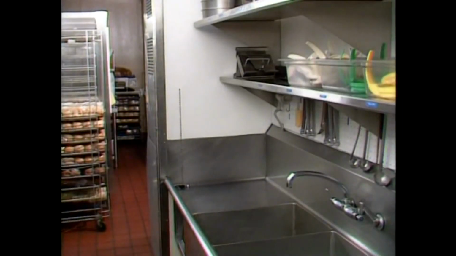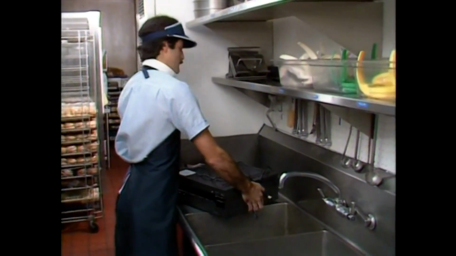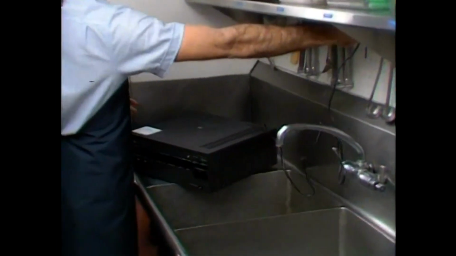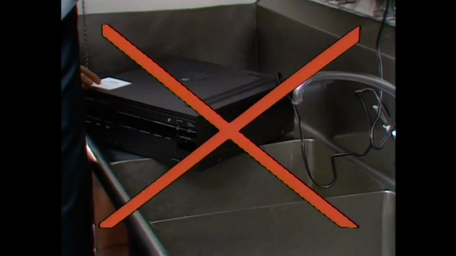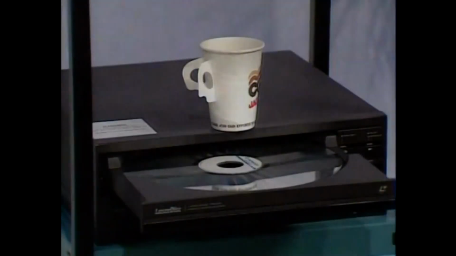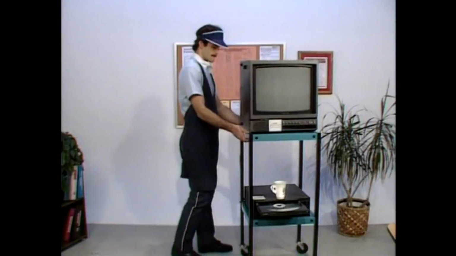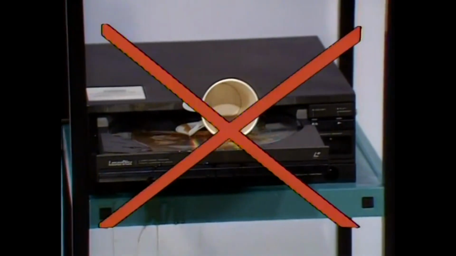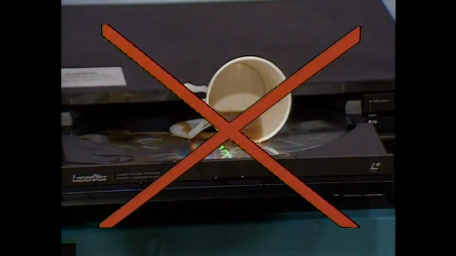Never set equipment up near water or handle equipment with wet hands. Water can damage equipment, and water coupled with electricity can kill you. Never place any objects, especially liquids, on top of the equipment. Just one accident can ruin your disc training system. Always cover the system components with protective covers when not in use.